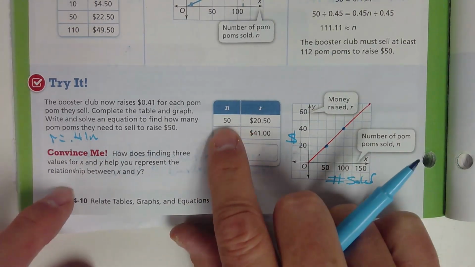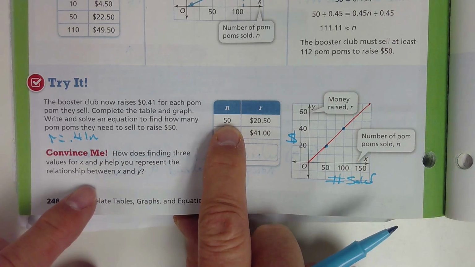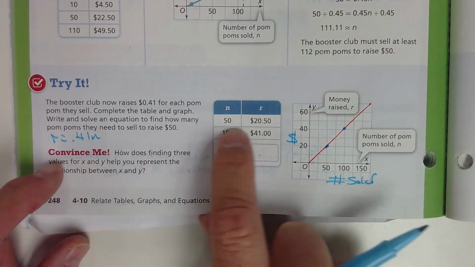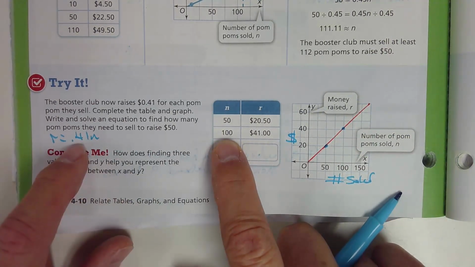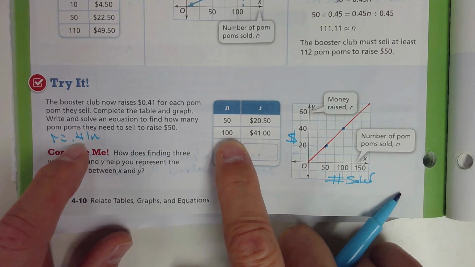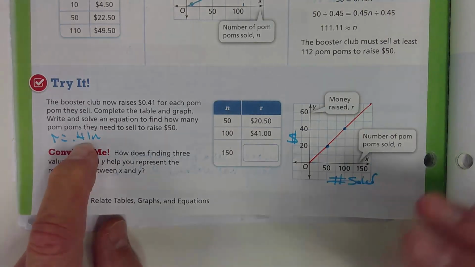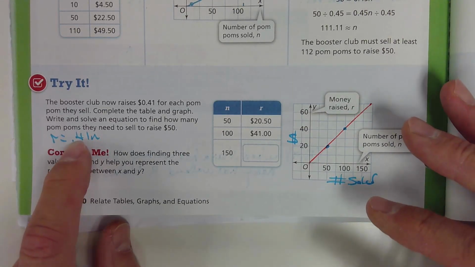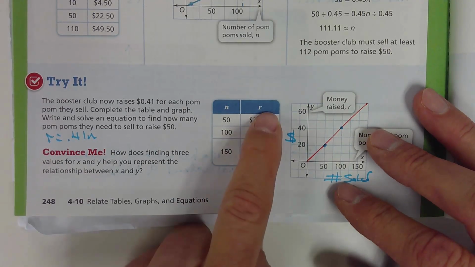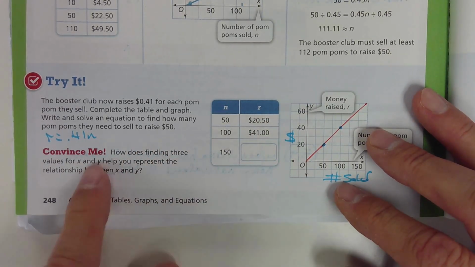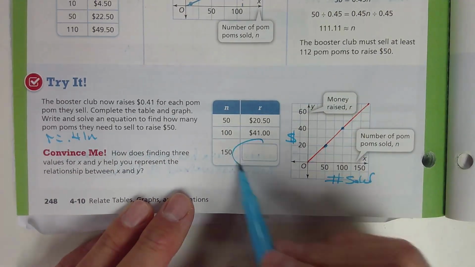So if they sold 50, 50 times 0.41 is $22.50. If they sold 100 of them, and that makes sense, it's going to be $41, because when you multiply something by 100, you just move the decimal 2 places. And now the question is, how much is R, how much money they made, if they sold 150. So I want you to answer that question.